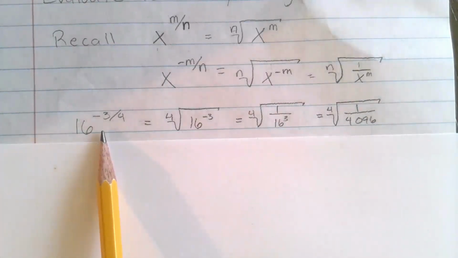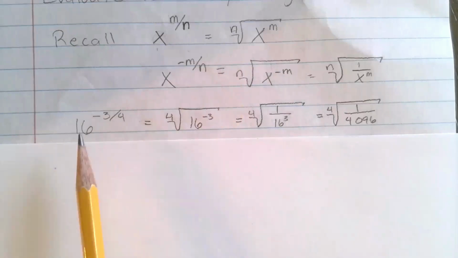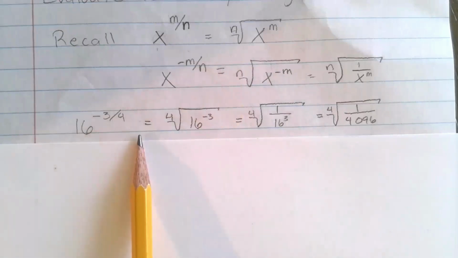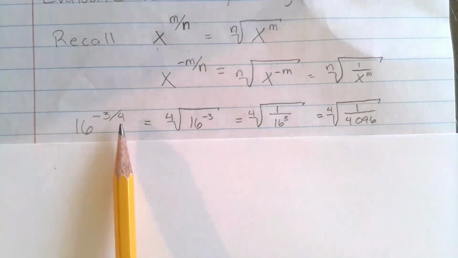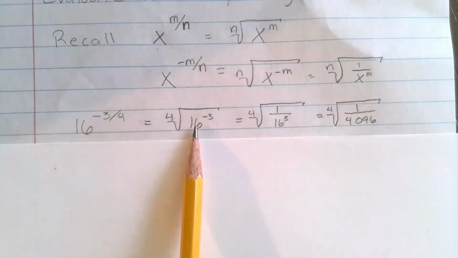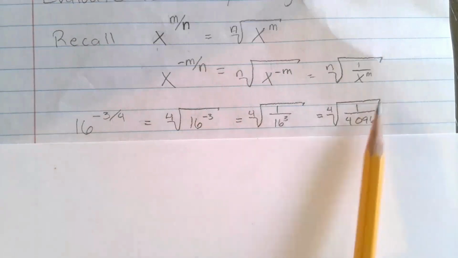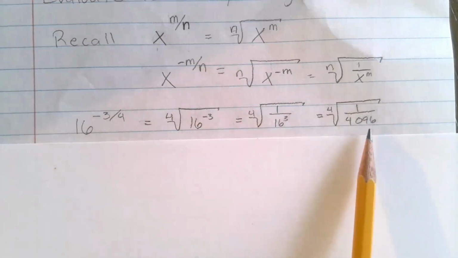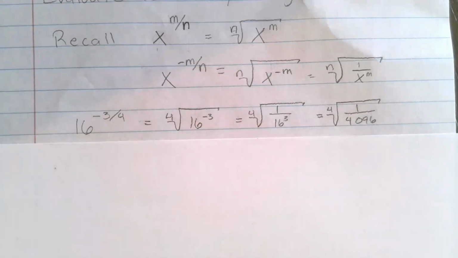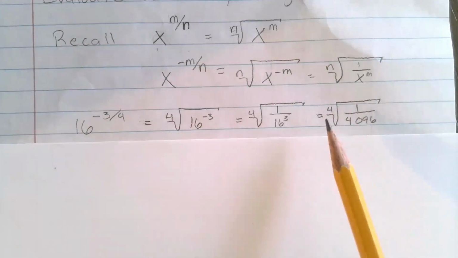So I'm just going to follow the rule above. 16 to the negative 3/4 is equal to the 4th root, 4 is our denominator, the 4th root of 16 to the negative 3rd. We want to go ahead and replace our 16 to the negative 3rd with 1 over 16 to the positive 3rd. Okay, and so we have the 4th root of 1 over 4,096.